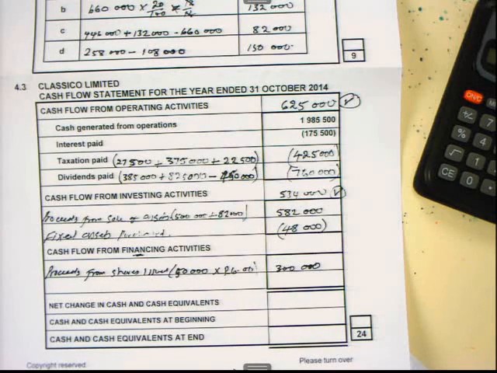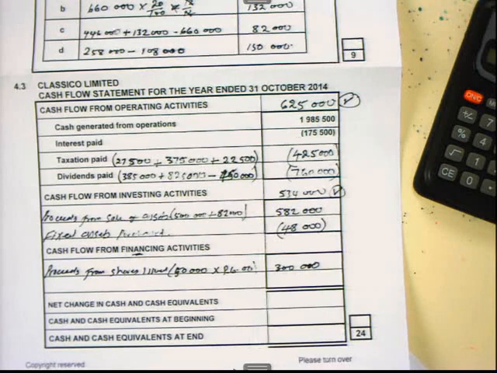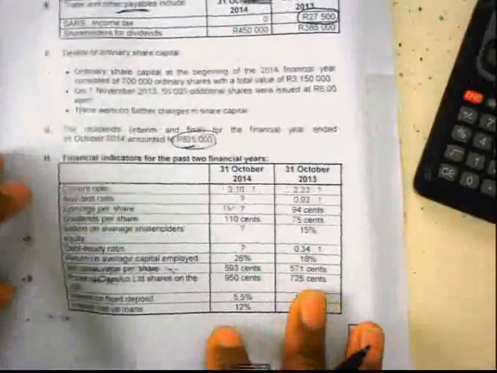Okay? No brackets. Right. And lastly, we go to our long-term loans. Where are our long-term loans? Here they are.